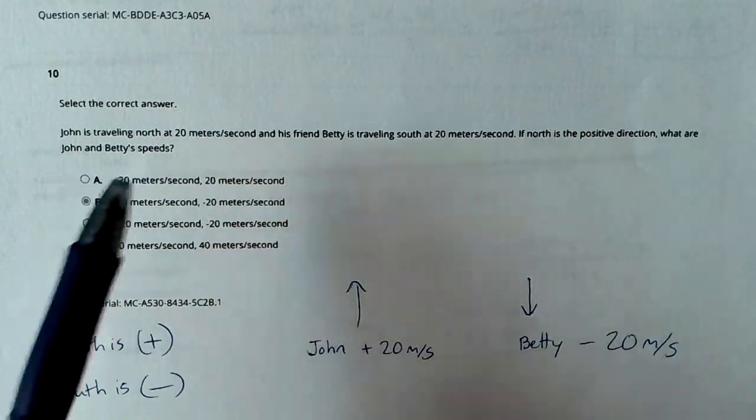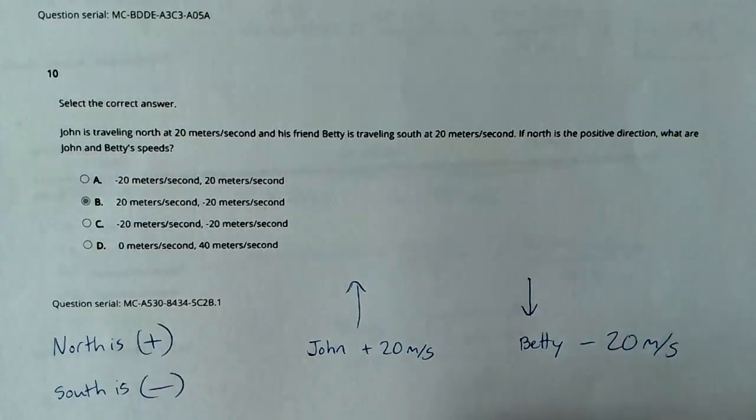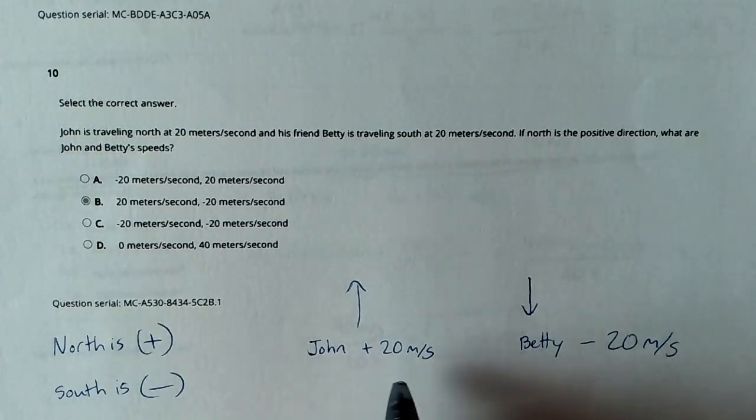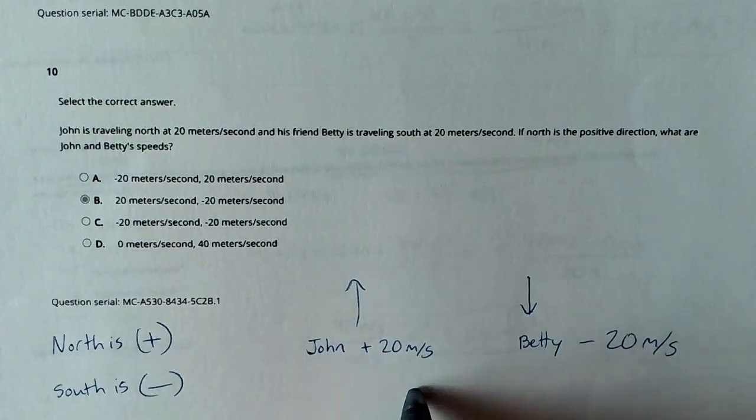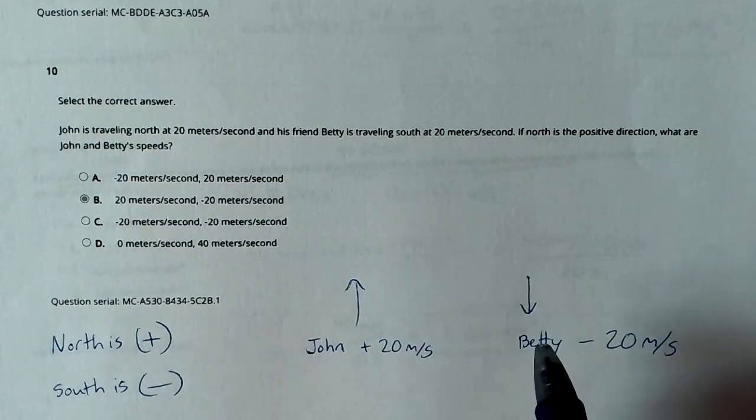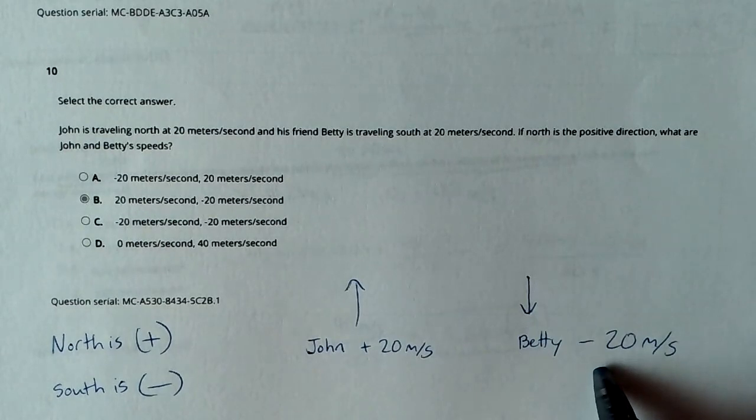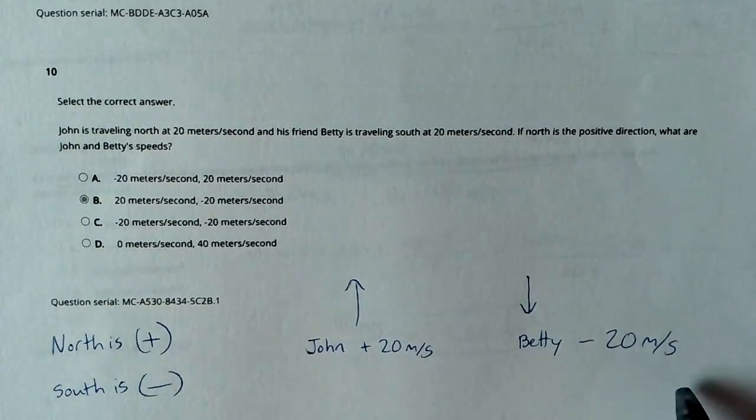What are John and Betty's speeds? So John is going north, and we just said that's positive direction. So John is going positive 20 meters per second. However, Betty's going in the opposite direction, so that means she is going negative 20 meters per second.